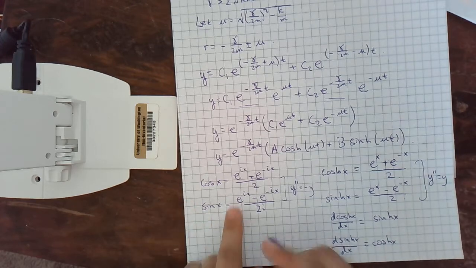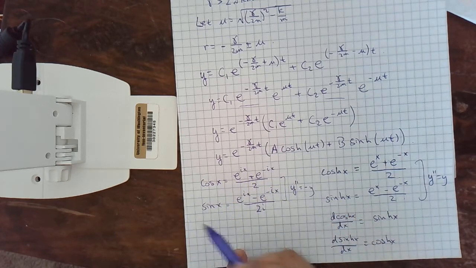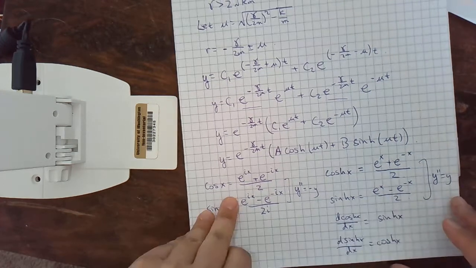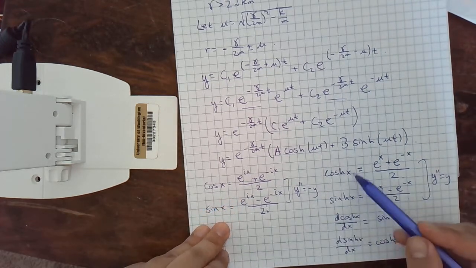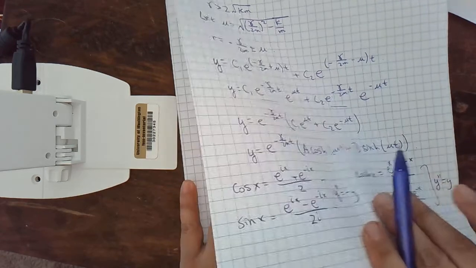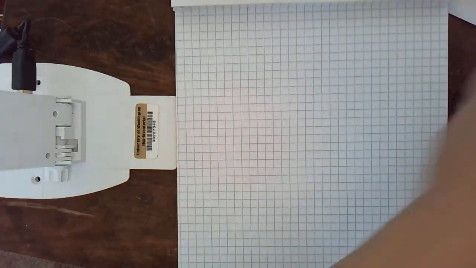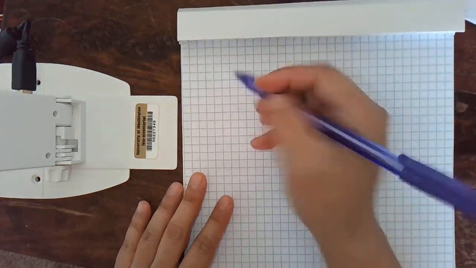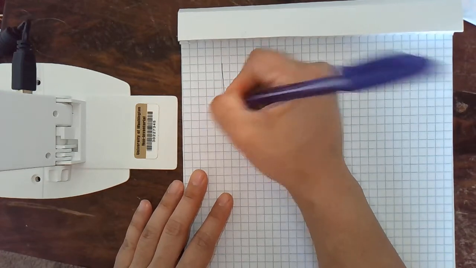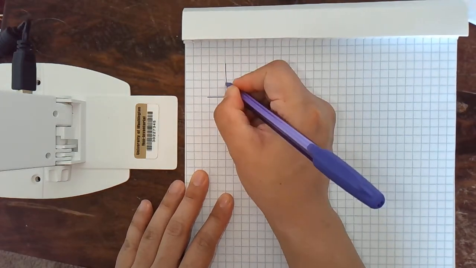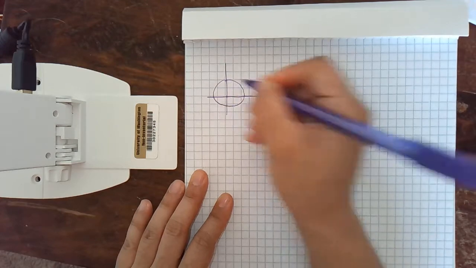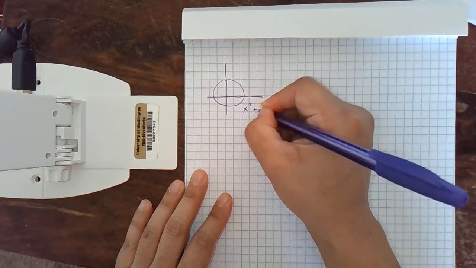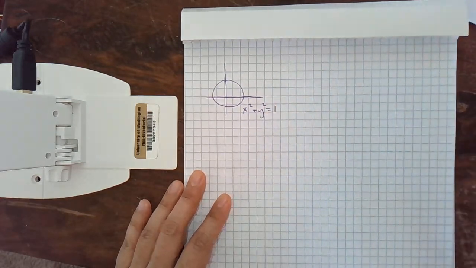Since you may not have had these definitions of sine and cosine until very recently, let's go back to your original definitions of sine and cosine, and we'll see why actually these are called sinh and cosh, and how they came up. So, hopefully, maybe not, but hopefully your original definition of sine and cosine was you took a unit circle, which had the equation x squared plus y squared equals 1.